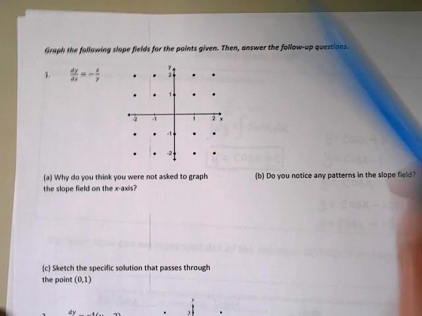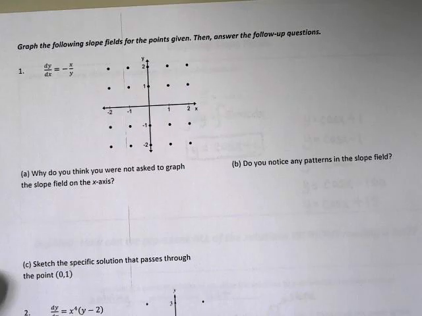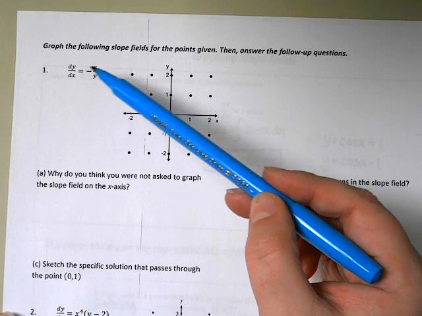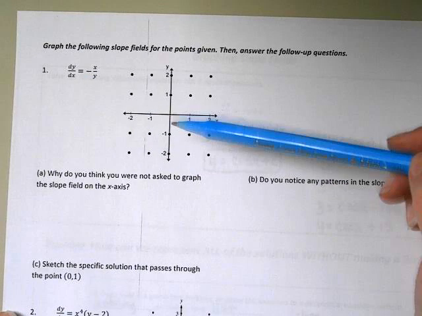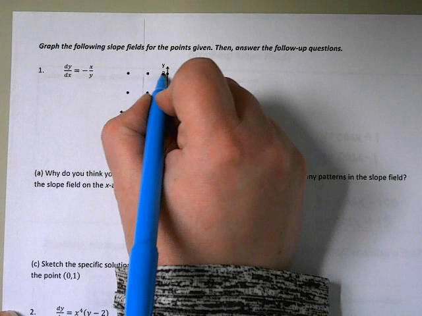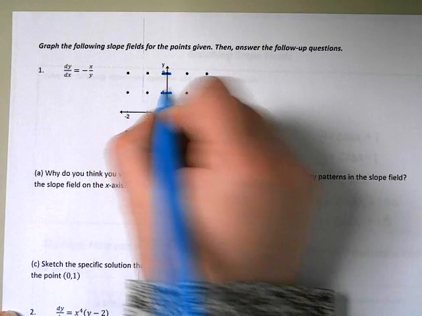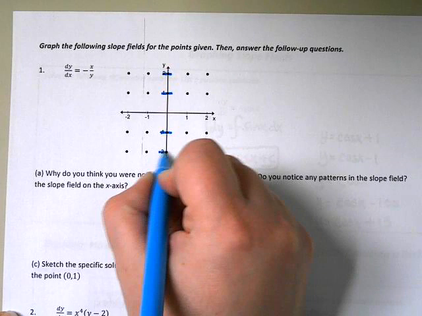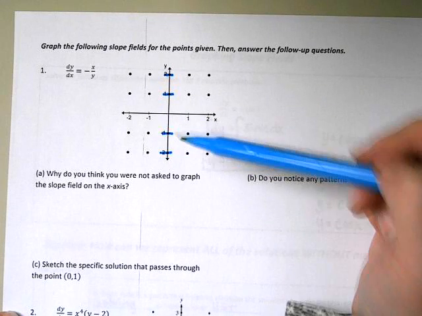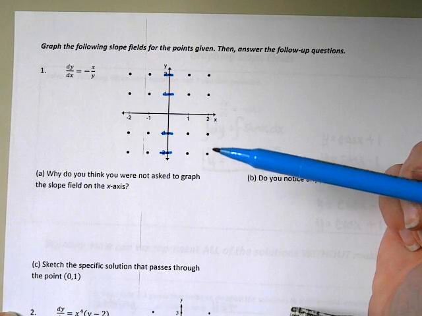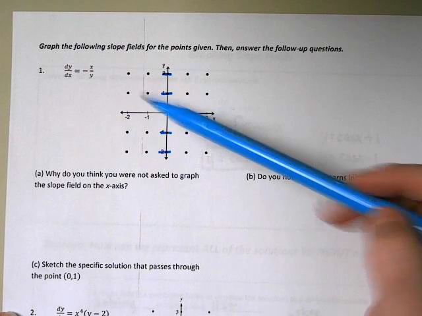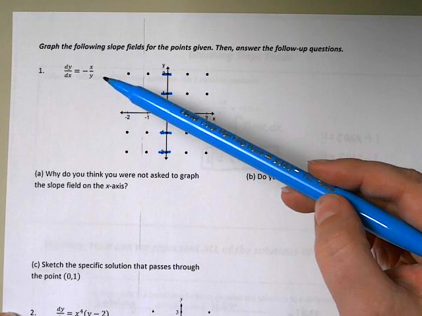Well, I can see that if my x value is 0, this whole slope is going to turn into a 0, which means anywhere on the x-axis, my slope is going to be 0. So I'm going to go ahead and draw that in right away. We can see that all 4 of these points are going to have a slope of 0 because the x value is 0. Well, that just knocked off 4 of my points right away. All right, so the next thing I need to do is pick a point, and I'm going to substitute in the x and y values and figure out the slope.